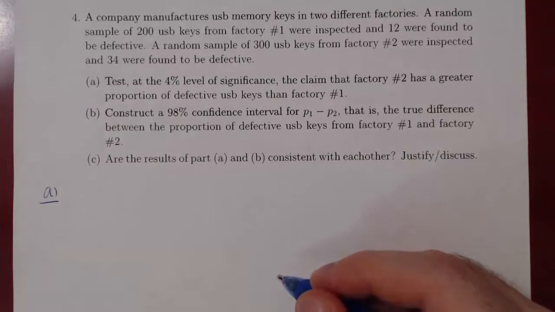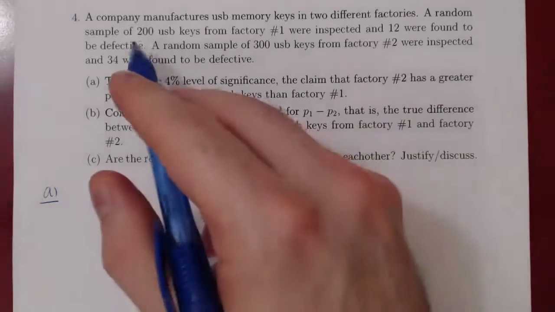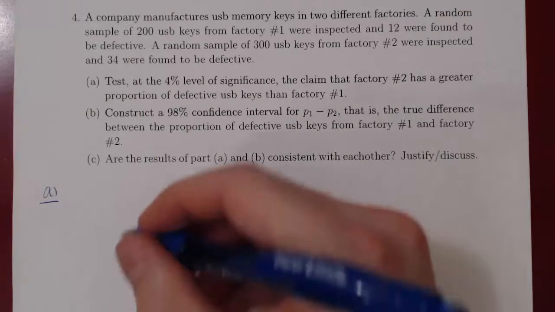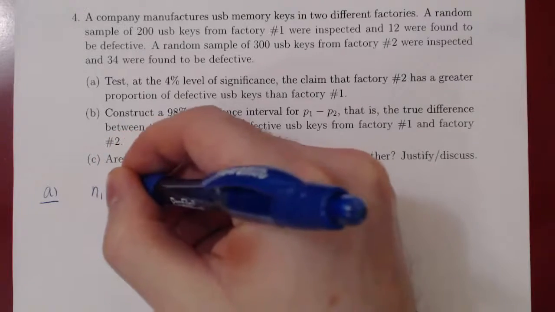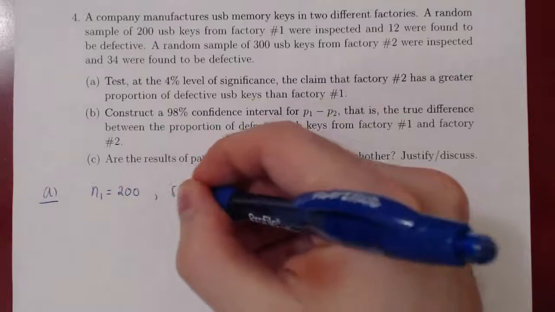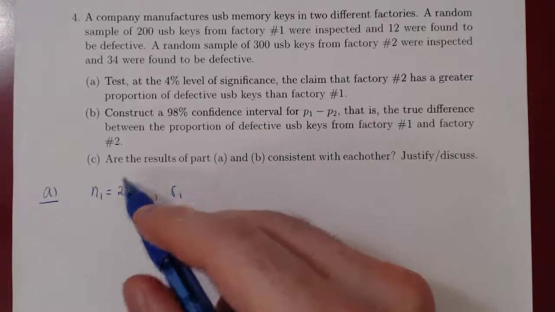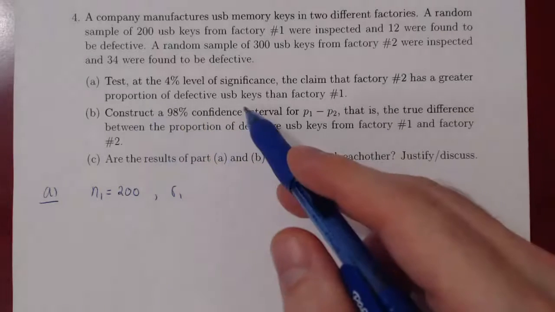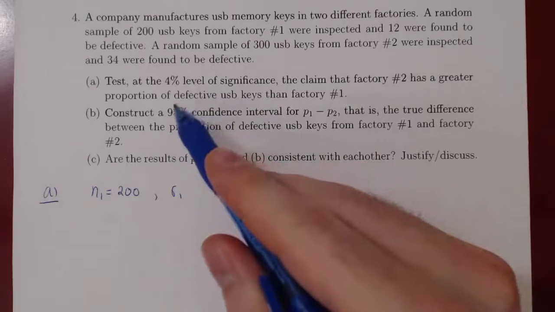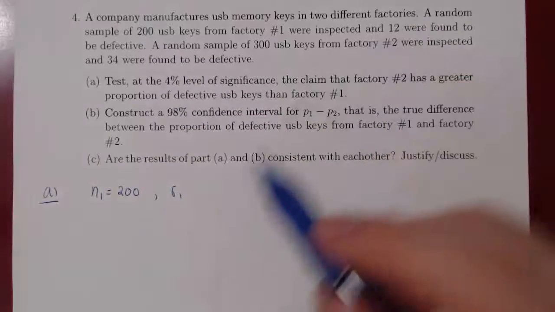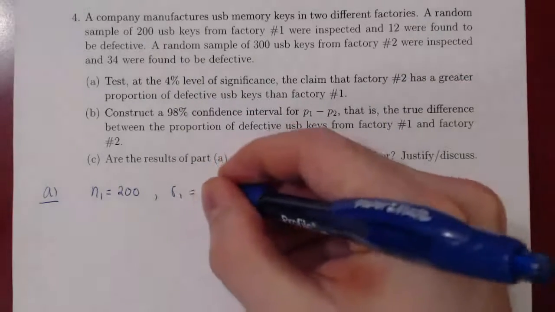So we have our two samples, the sample from factory 1, 200 USB keys. So we'll call this N1. And R1 is the number of items from the first sample that have the desired characteristic. Here we are looking for the proportion of defective USB keys. And out of those 200, 12 were found to be defective. So R1 is simply 12.